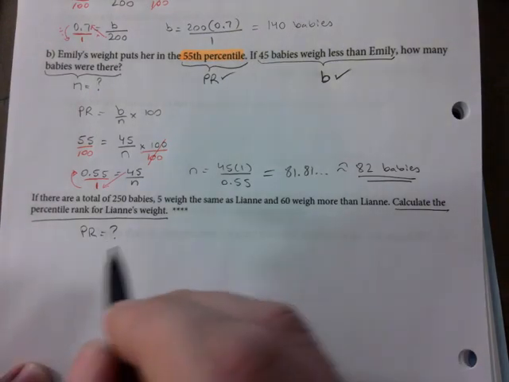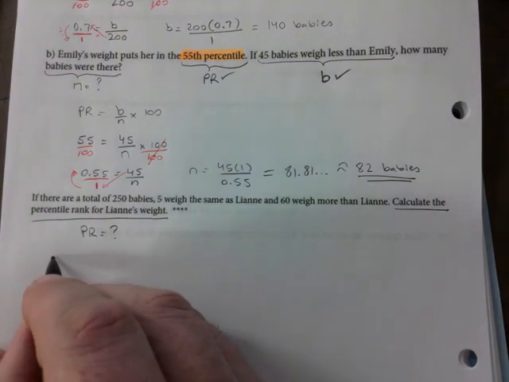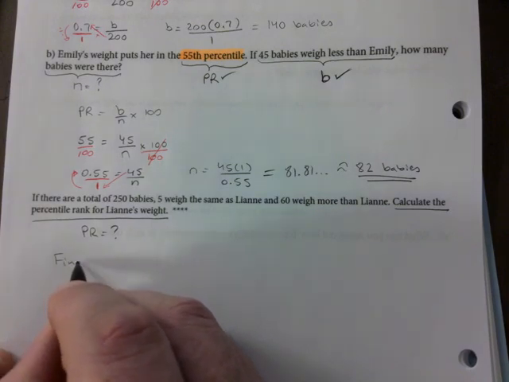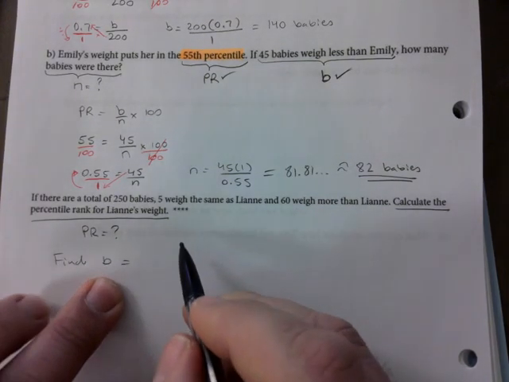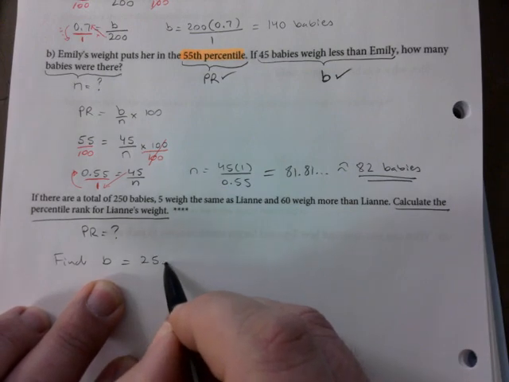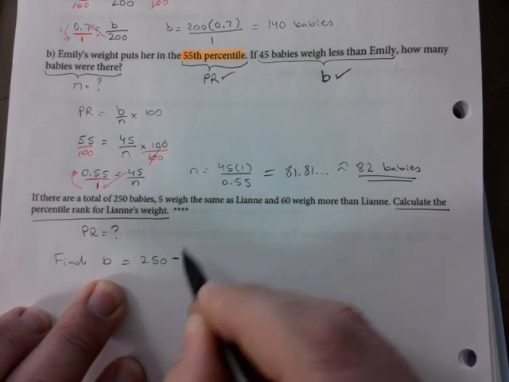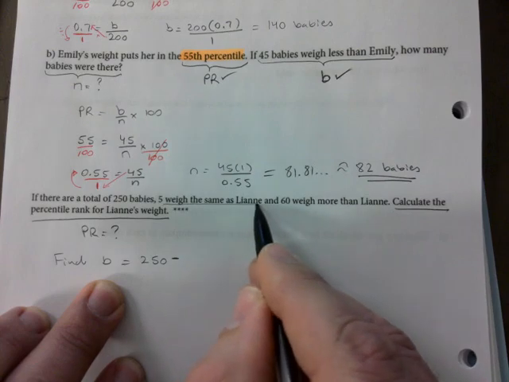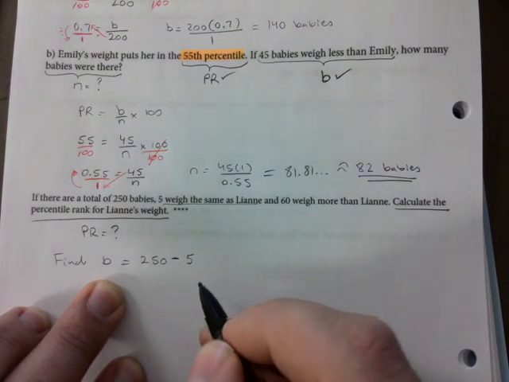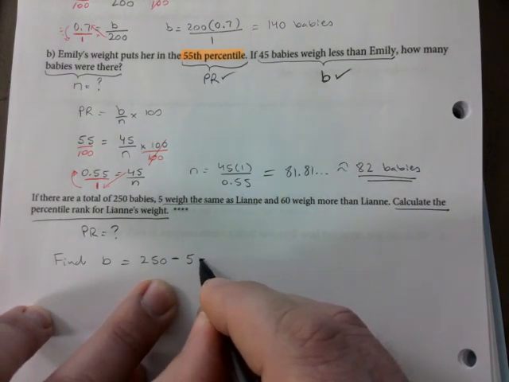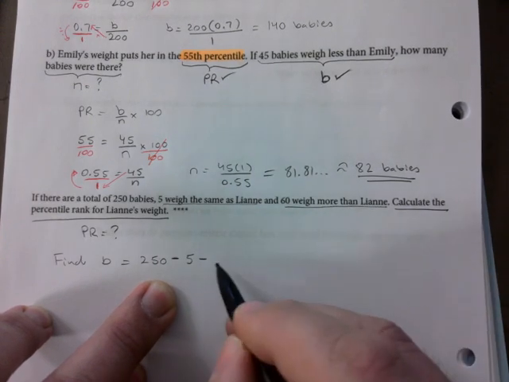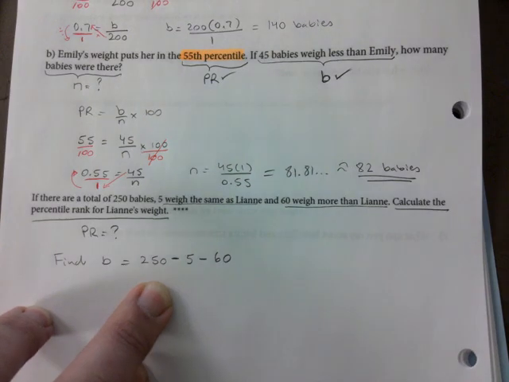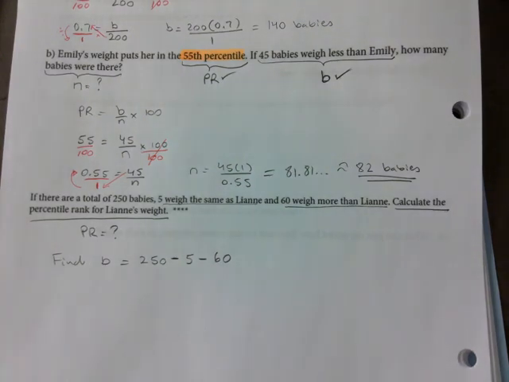Okay. So the tricky part is to find B, right? And the way I do it is there's 250 total. I'm going to subtract the ones that weigh the same as Leanne. So there are 5 babies that are the same. I'm going to subtract the 60 that weigh more than Leanne. And this is almost right, except for one thing is missing.